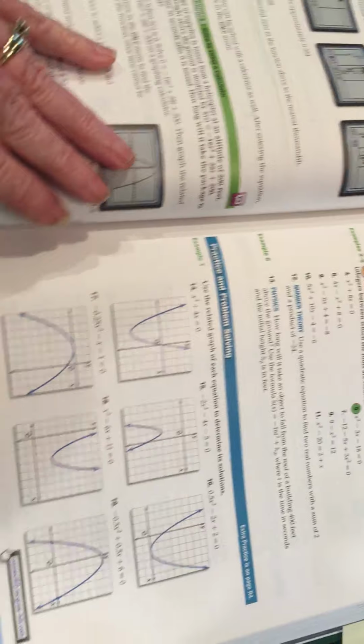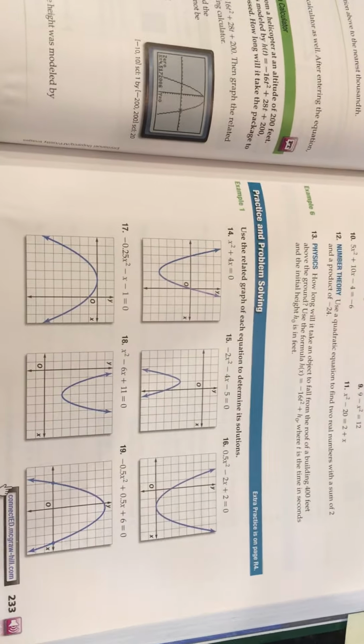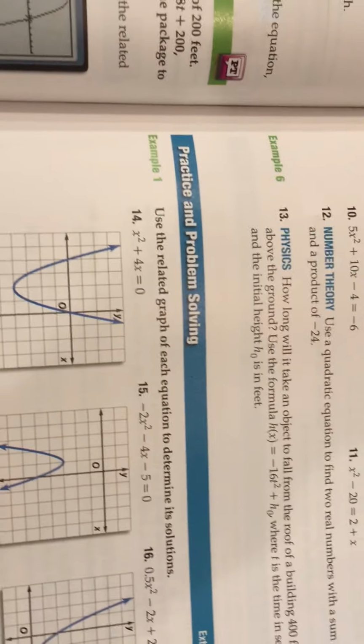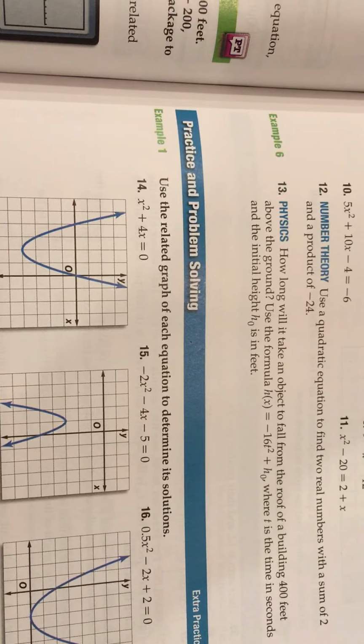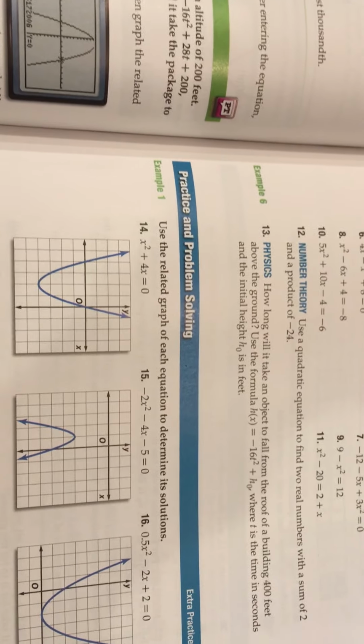So let's go back and look at the answers. I'm going to go through the answers to the problems that you were to do for the homework rather than trying to get back with each one of you individually. First of all, the directions. Use the related graph of the equation to determine its solutions. It doesn't say the number of solutions, it says give me the solutions.